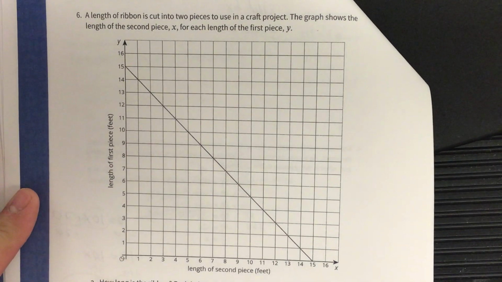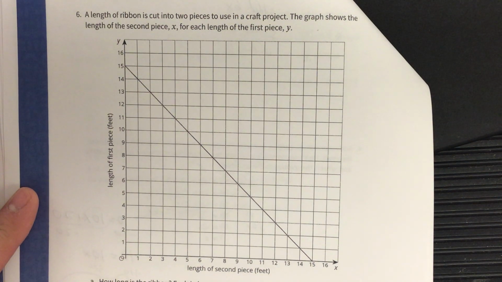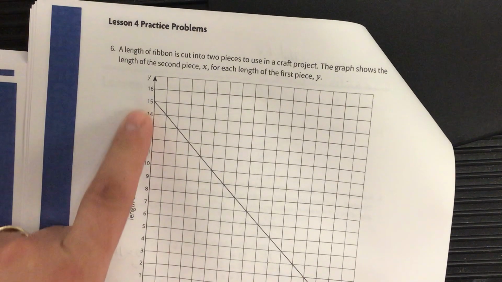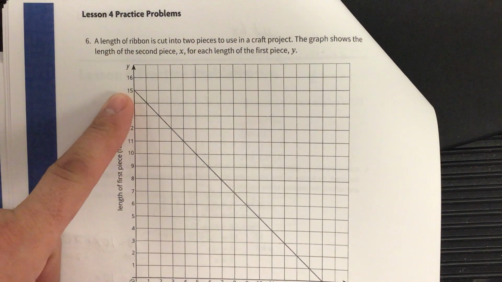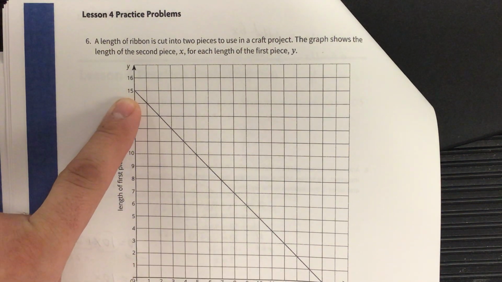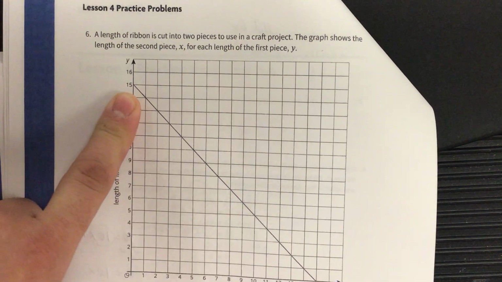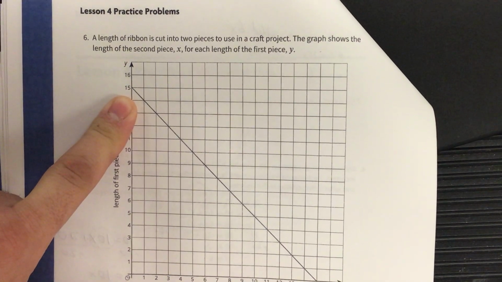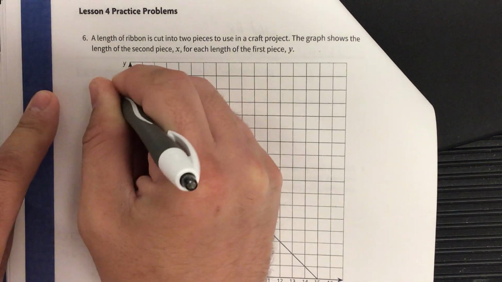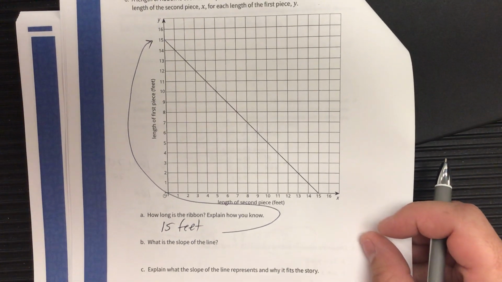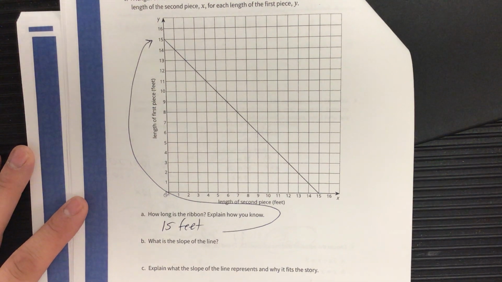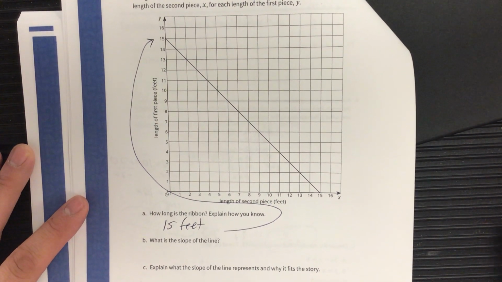How long is the ribbon? It tells you right here, whatever you start with. 15 feet. They're starting with 15 feet and then they're cutting it into 2 different pieces. How do you know? That's the y-intercept. 0, 15. And when you start, I guess the other piece would be 0 feet long.